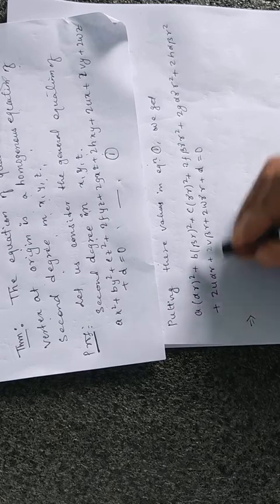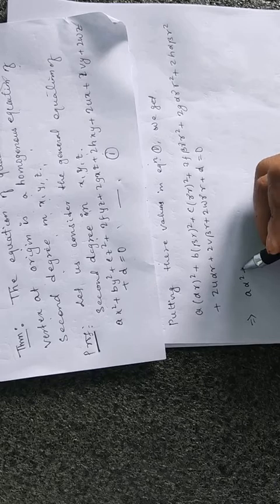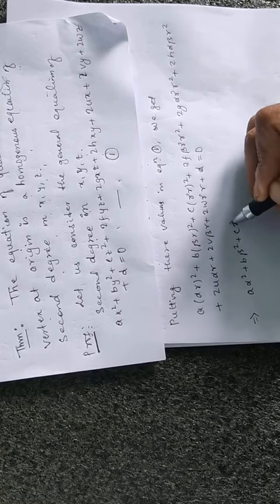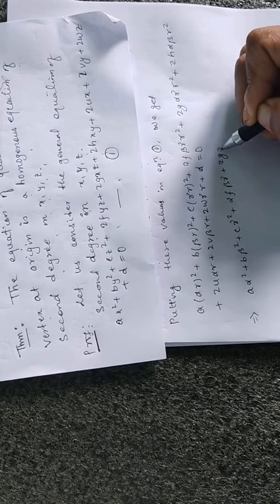So from this, take r square common, then you will get a alpha square plus b beta square plus c gamma square plus 2f beta gamma plus 2g gamma alpha plus 2h alpha beta, into r square, plus, take r common, 2u alpha plus 2v beta plus 2w gamma, plus d equal to 0. Now this is our condition.